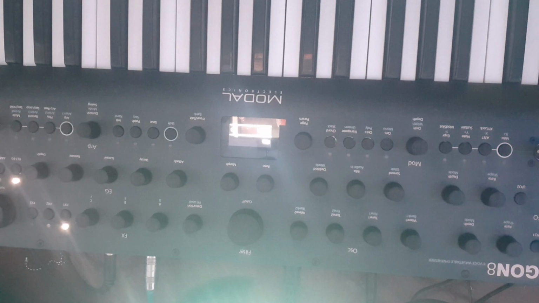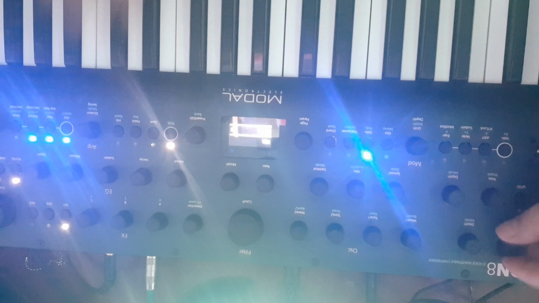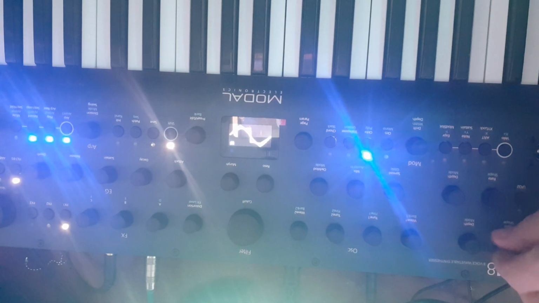Re-trigger each time you press a key, so it starts the cycle over, or you can have it freely running, or the single cycle mode where it will just play through one cycle. And the shapes are also morphable, from sine through triangle and sawtooth square, and then into stepped random.